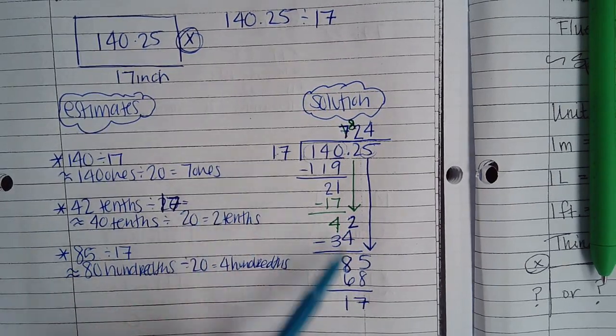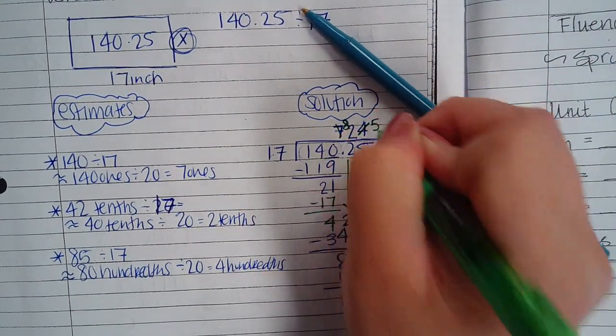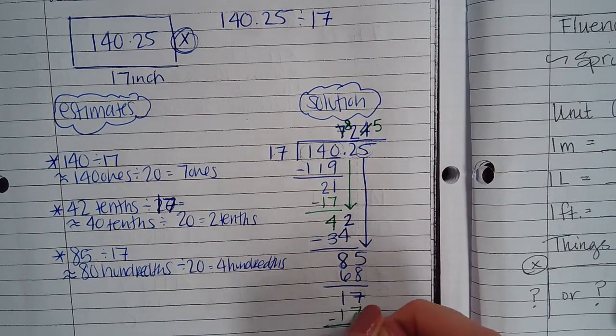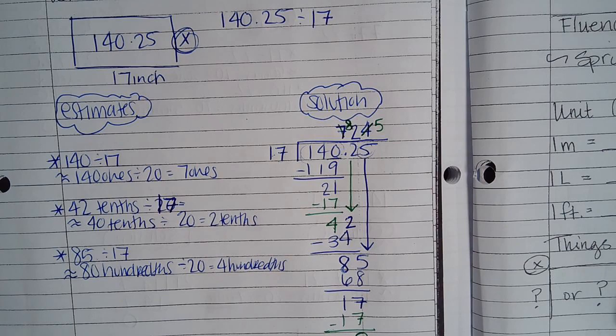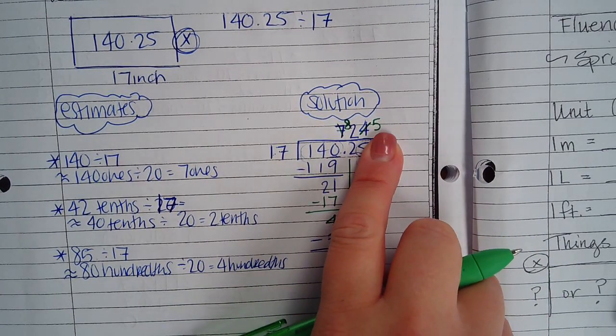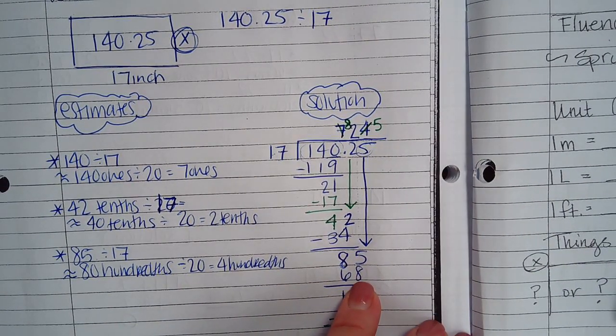Wait, what? I have 17 left over. So guess what? I can boost this guy up to 5. Let's subtract another 17 out of there, and our remainder is 0. I subtracted another 17 because I had already subtracted 4 seventeens.